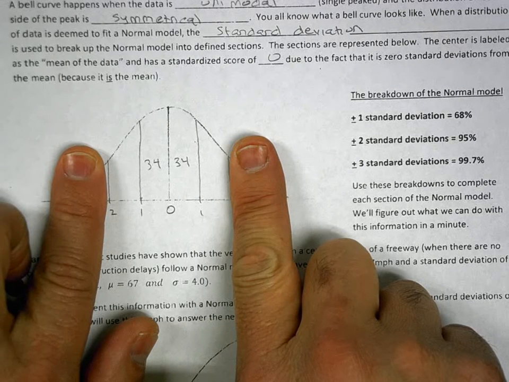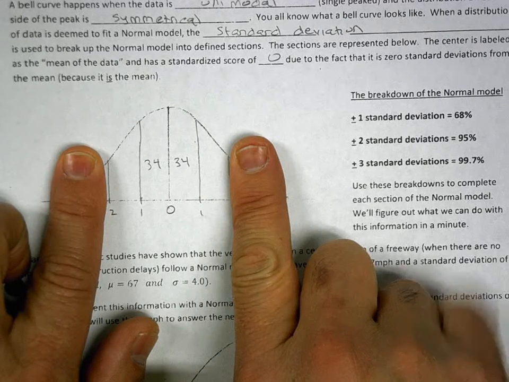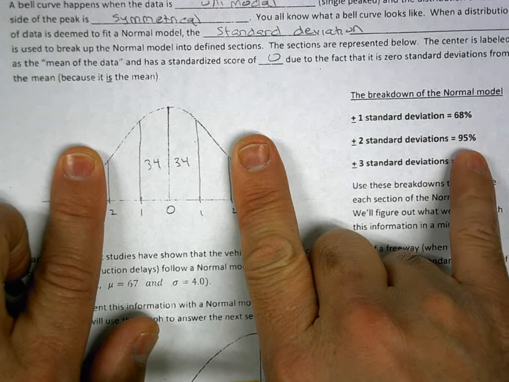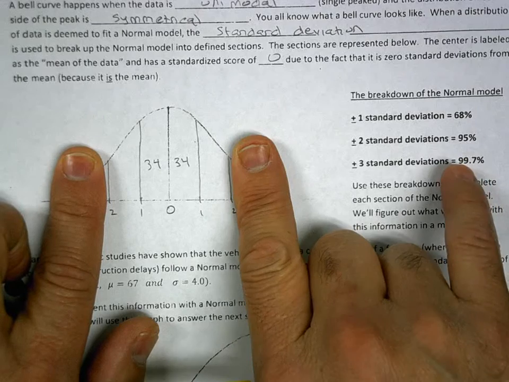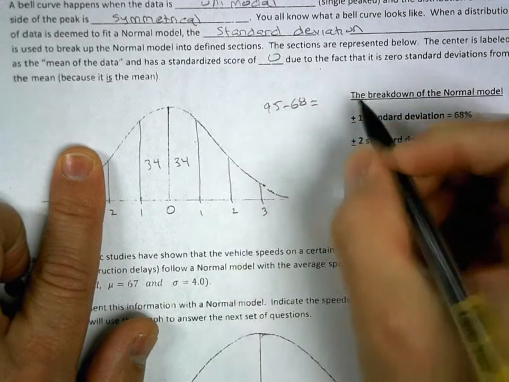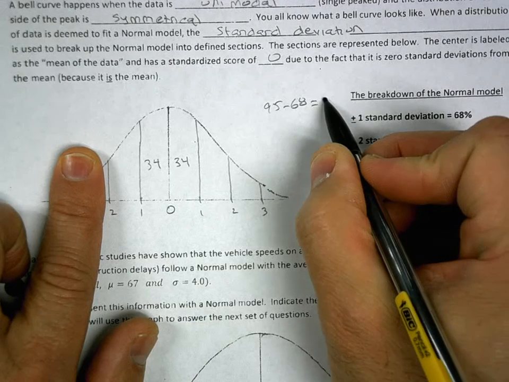So we need to come up with those percentages. What would we put in those 2 blank spots? How would we figure that out? 95 minus 68. Good. And then divide it by 2. So 95 minus 68, what is that? 27.